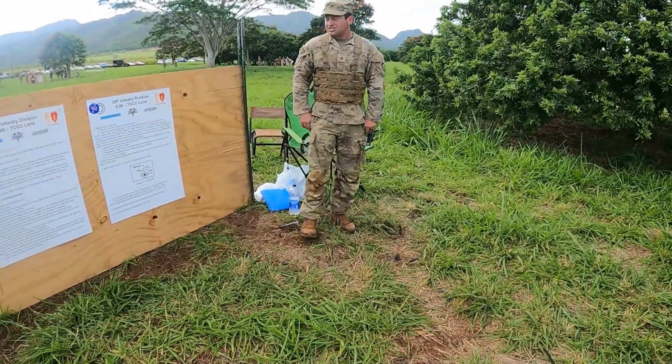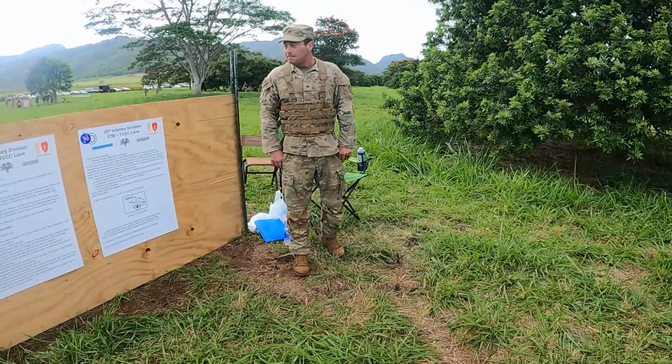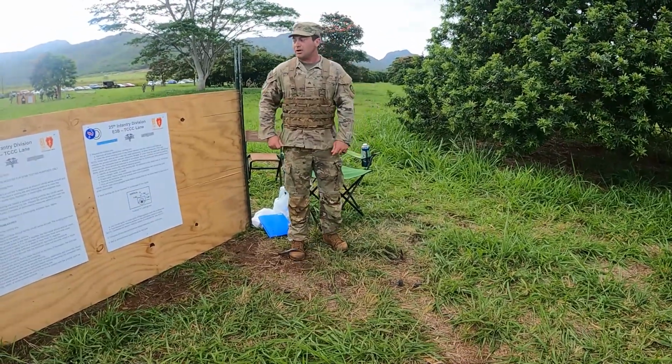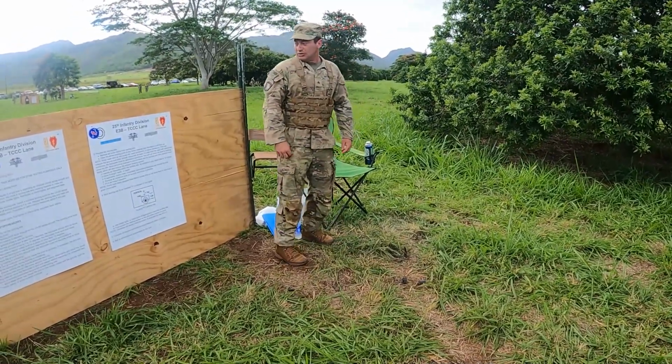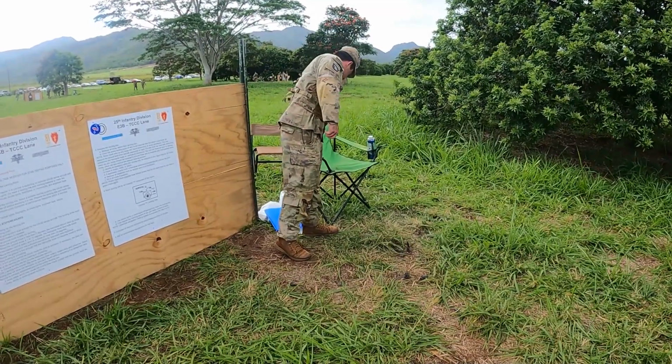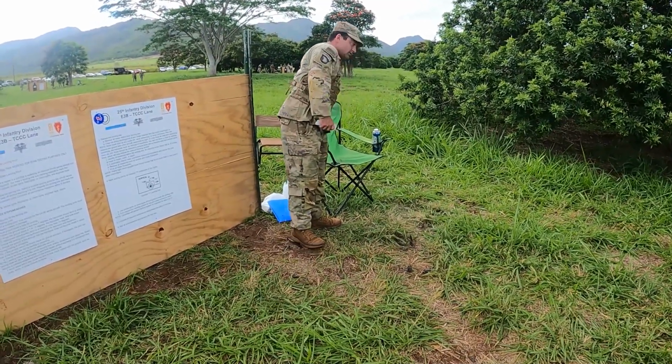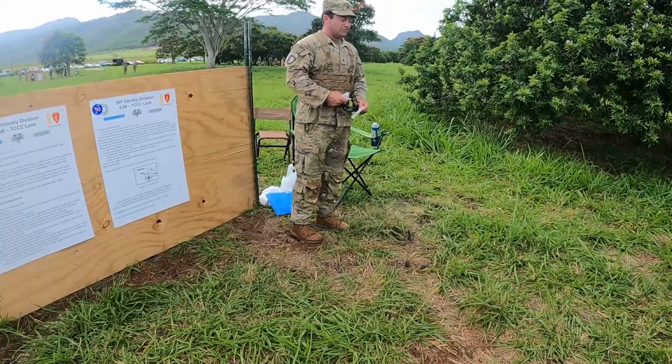Expecting an inbound UH-60 series aircraft, you must establish a landing point. You have a landing site and marking material to mark the landing site with, which will include only chem lights. I know it says strobe lights, flashlights, engineer tape. We have just chem lights.